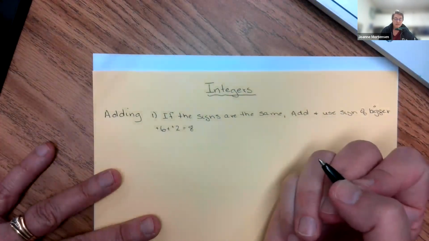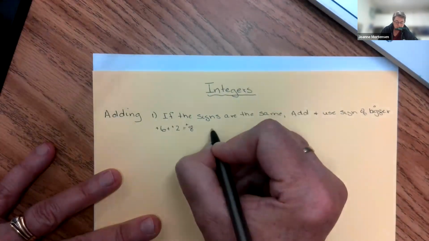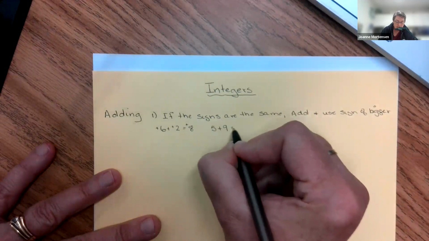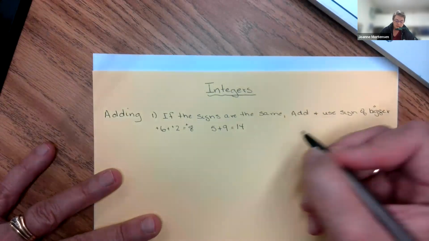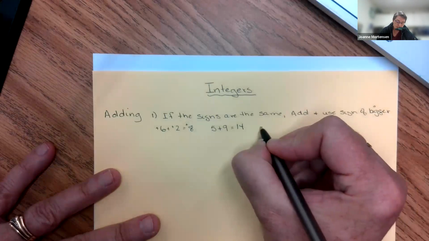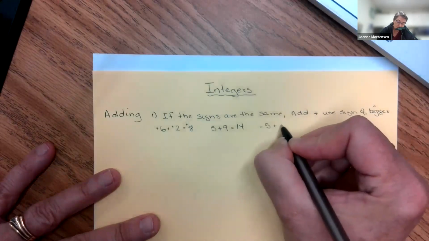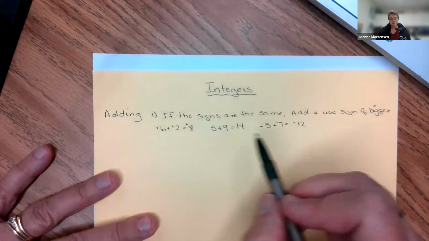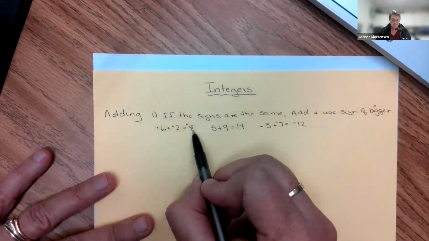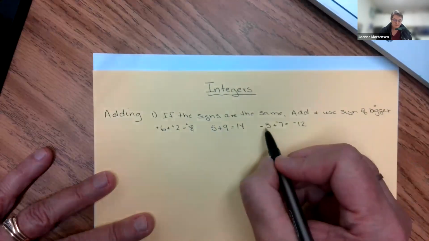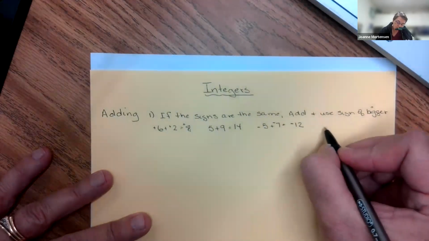So +6 plus 2 is +8. Negative 5 plus negative 9 is equal to negative 14, which you'll know, but it's these ones. Just a reminder, pink chip plus pink chip gives me more pink chip. Pink chip, pink chip, pink chip. Blue chips gives me more blue chips.